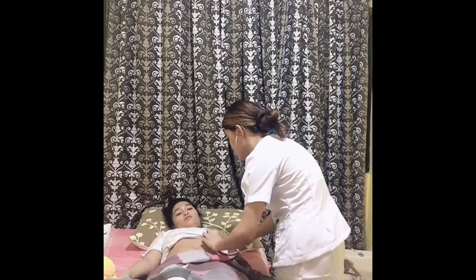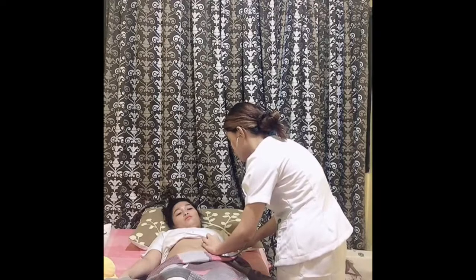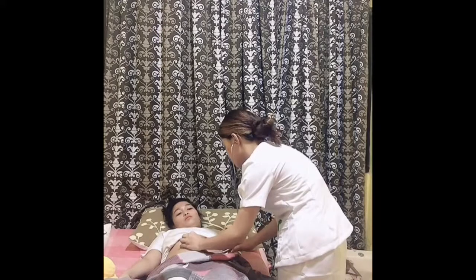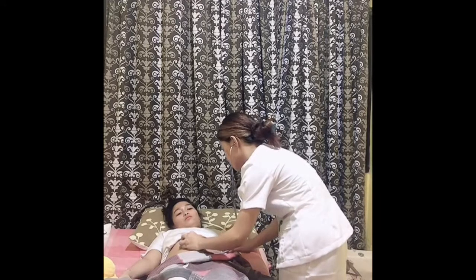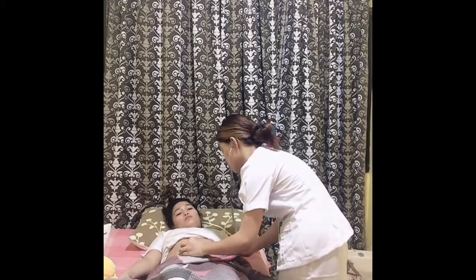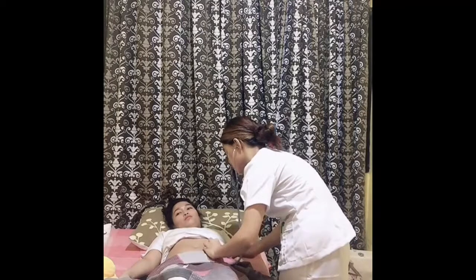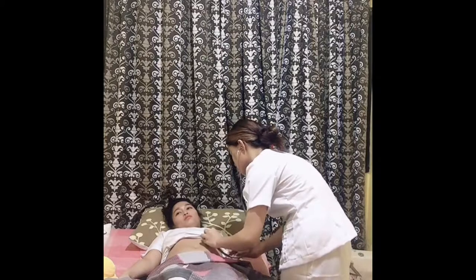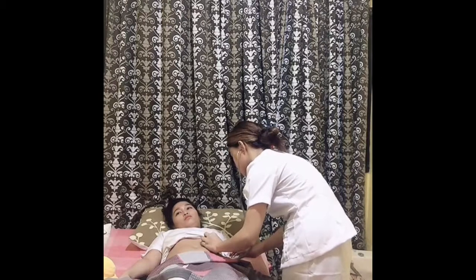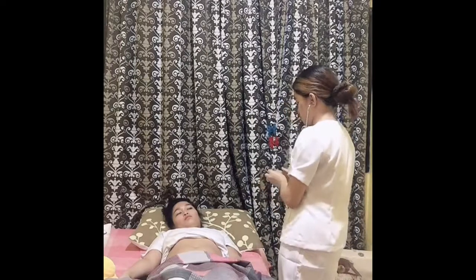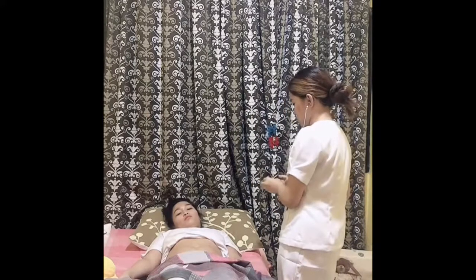For vascular sounds, use the bell of the stethoscope over the aorta, renal arteries, iliac arteries, and femoral arteries, and listen for bruits. For peritoneal friction rubs, these are rough, grating sounds like 2 pieces of leather rubbing together. Remember that friction rubs may be caused by inflammation, infection, or abnormal growths.